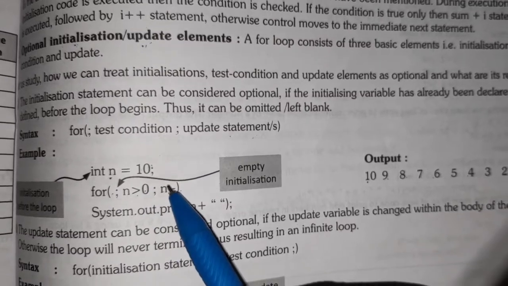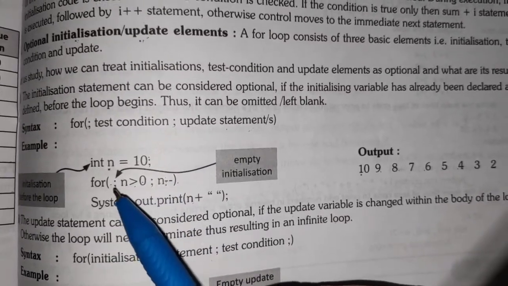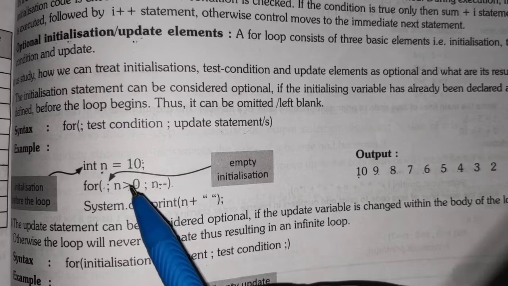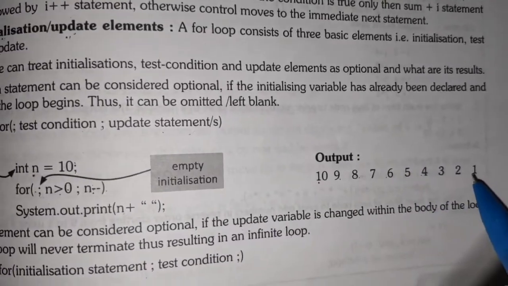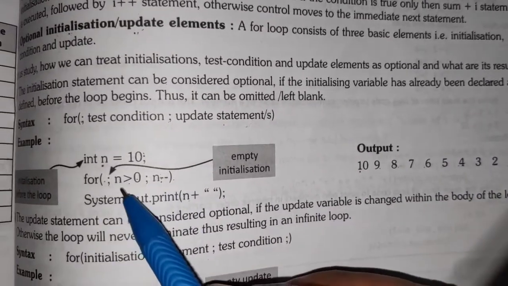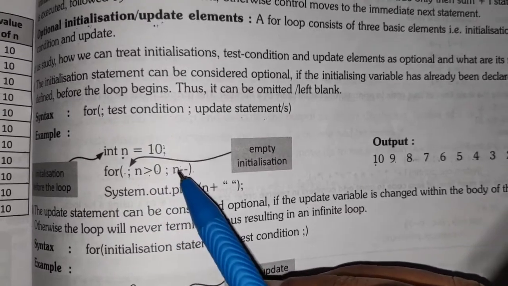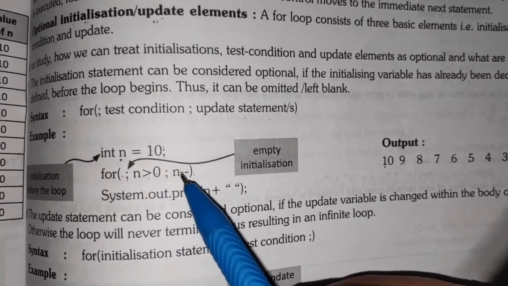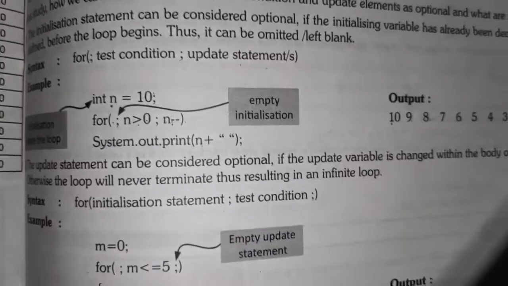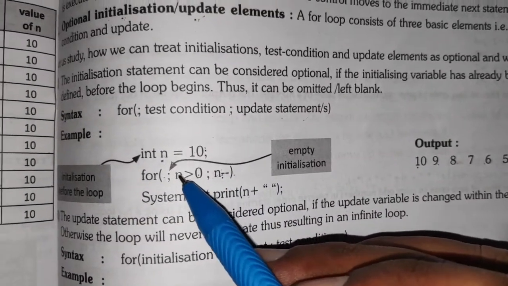it is in decreasing order, because n-- is written and the condition is till n is greater than 0. Greater than 0 means it will be printed till 1, and the next time when n becomes 0, 0 is not greater than 0, so at that time the loop will stop.